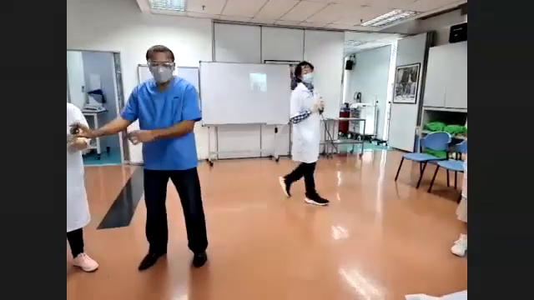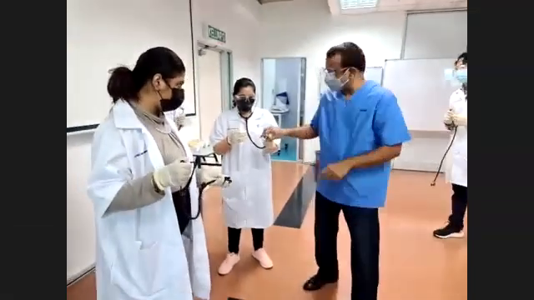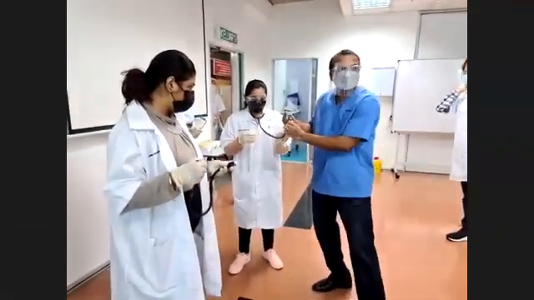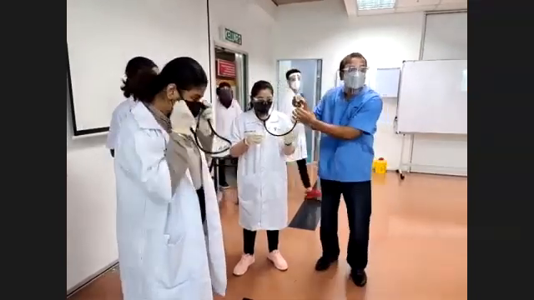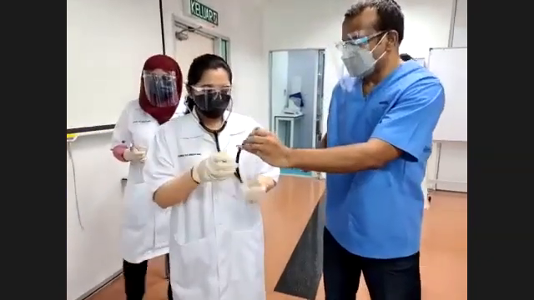Cross-checking. You need to activate this particular region. This is the diaphragm of the stethoscope, which means that you can twist and turn this. See whether you can hear the tapping sound. You can twist and turn the earpiece. See whether you can, okay, right?